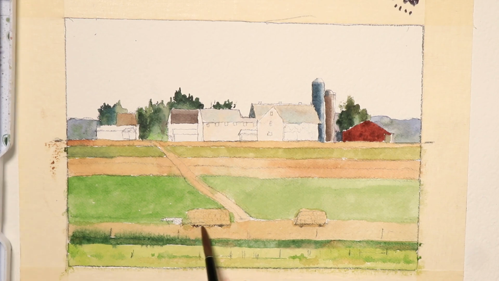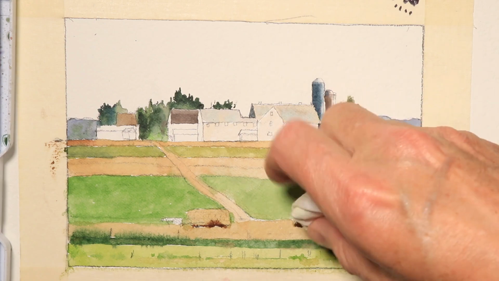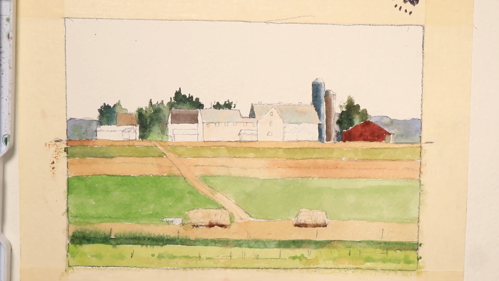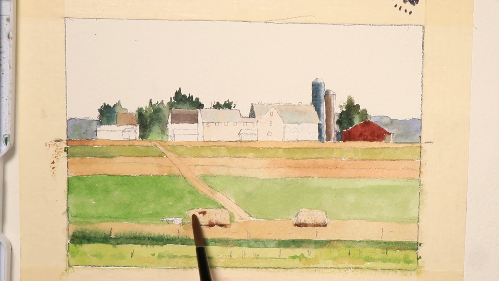There's some darker shadows in there, like that. And there's some dark spots here and there.